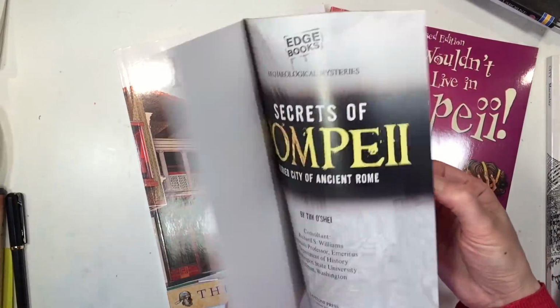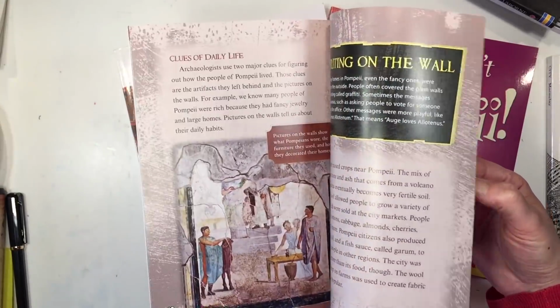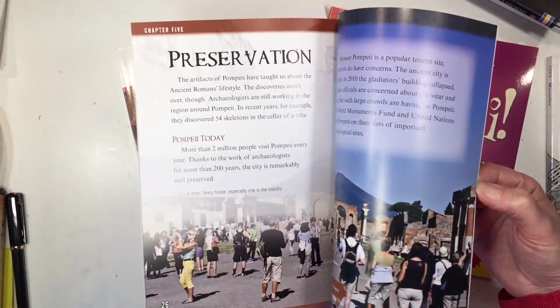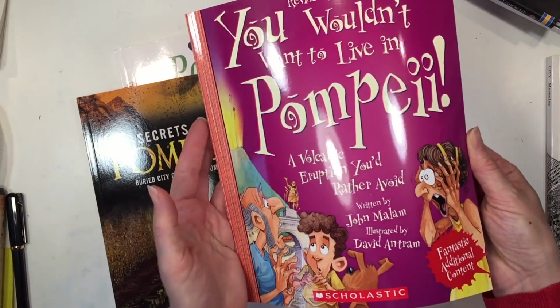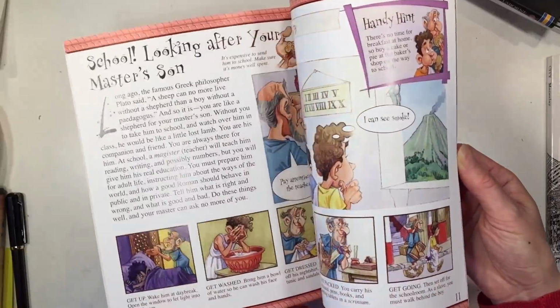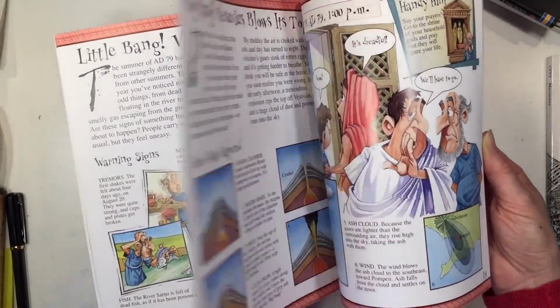So we have The Secrets of Pompeii. This is a super simple, really easy book to read. You could find something like this in the library, no problem. We also have You Wouldn't Want to Live in Pompeii. We really like these books. I think they're a lot of fun. They're super easy to read.